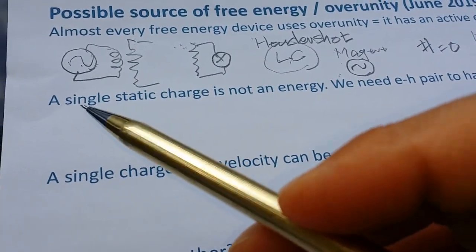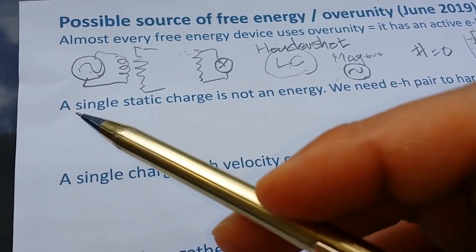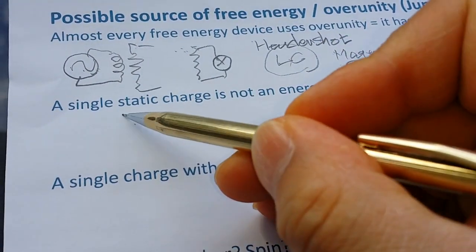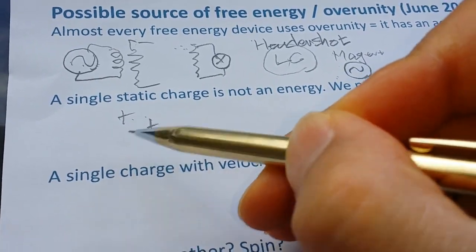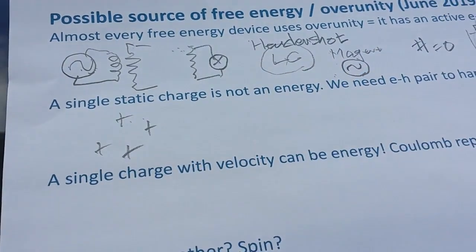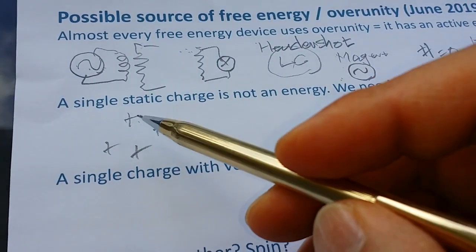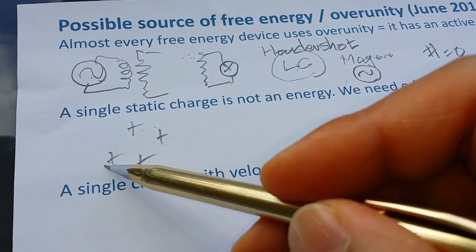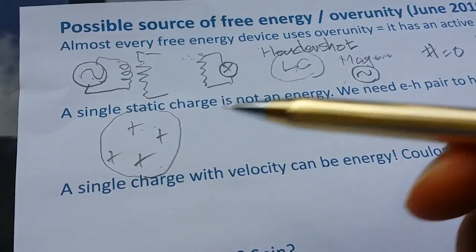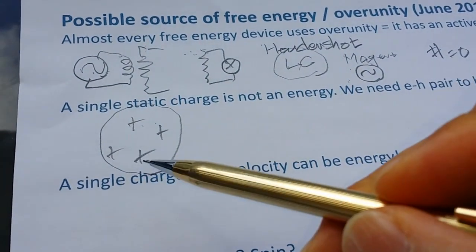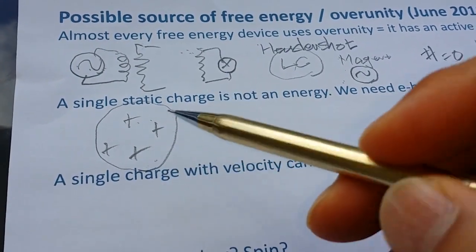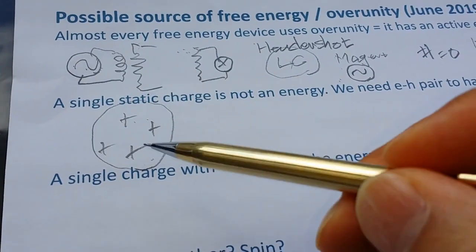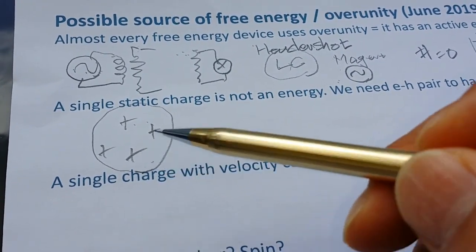An important thing is a single static charge is not an energy. So I will say like that: 1, 2, 3, 4. There are four charges not moving. For some reason, they're not moving at all. It's static this way. It's not an energy, which means it doesn't matter if it's 4 or 400 or 4 million. If it doesn't move, it's not an energy.